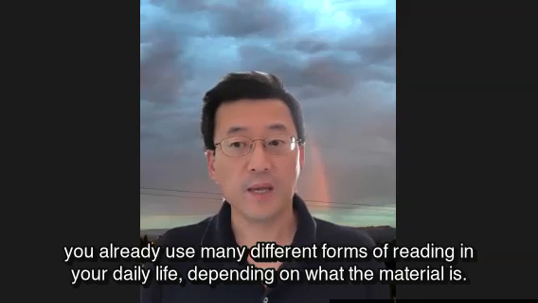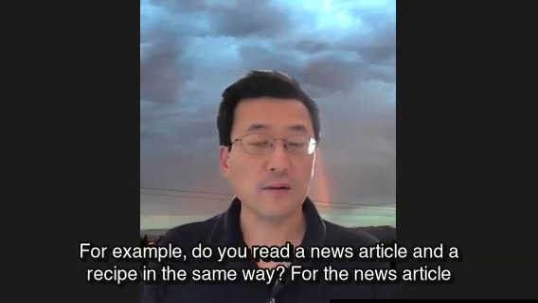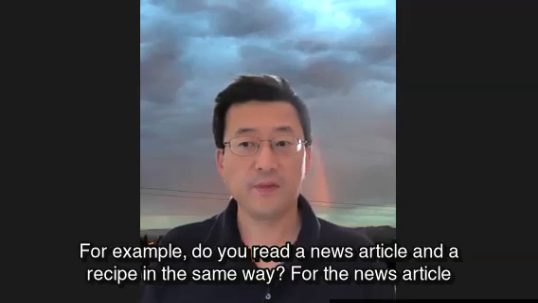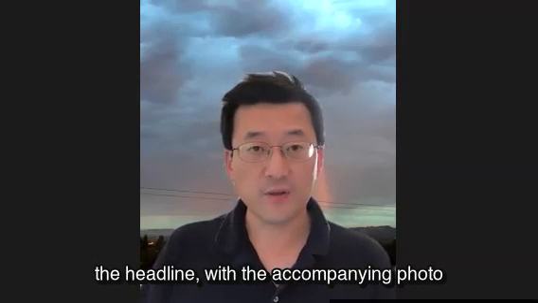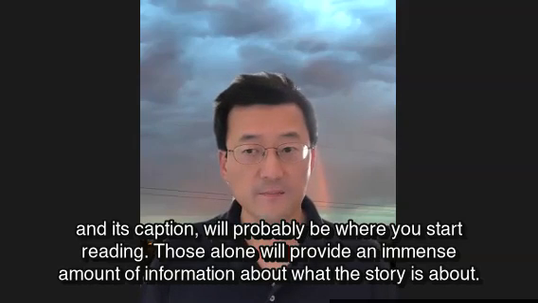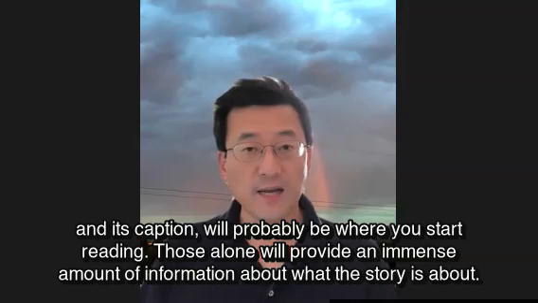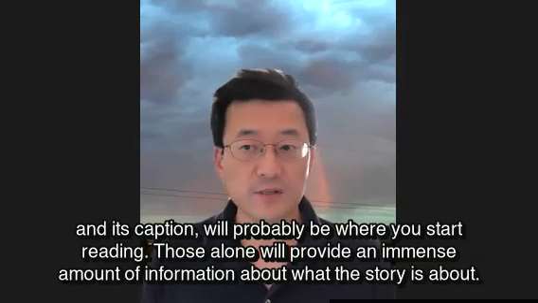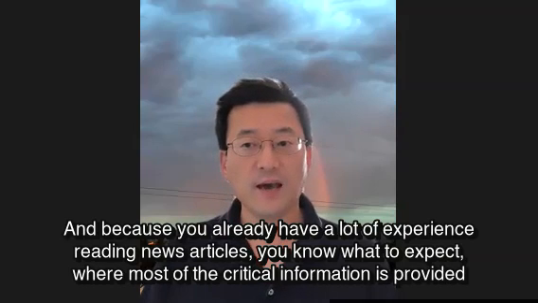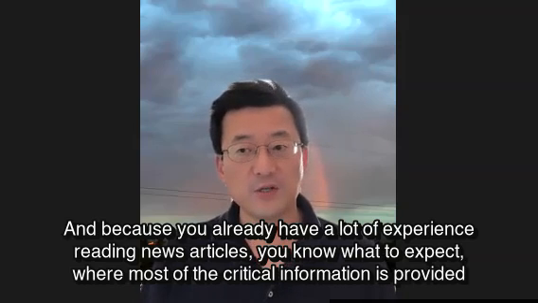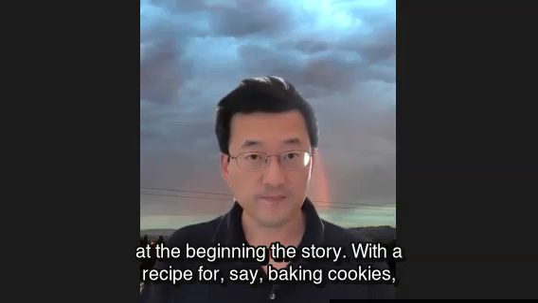For example, do you read a news article and a recipe in the same way? For the news article, the headline or the accompanying photo with its caption will probably be where you start reading. Those alone will provide an immense amount of information about what the story is about. And because you already have a lot of experience reading news articles, you know what to expect, where most of the critical information is provided at the beginning of the story.